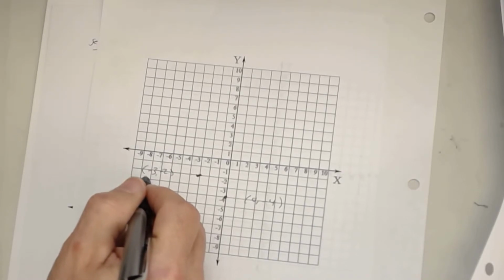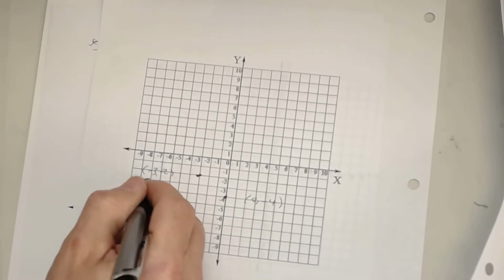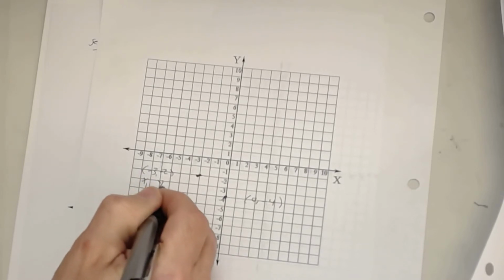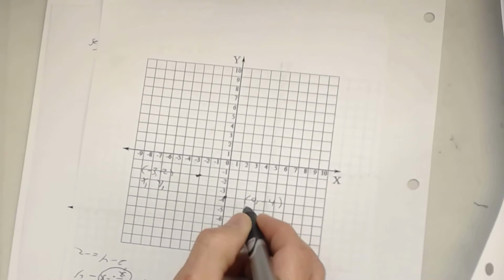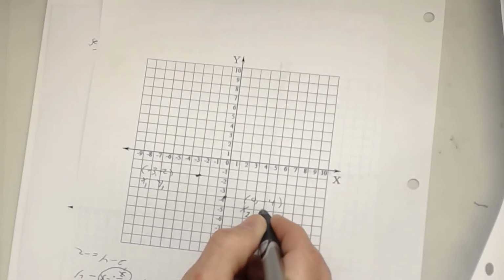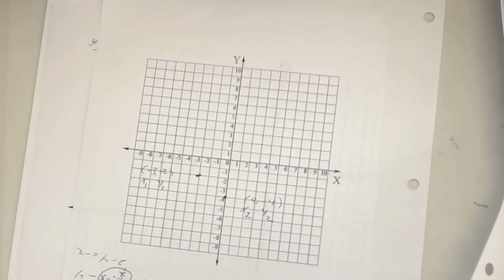Negative 3, is that an X or a Y? X. So I'm going to call this X1 or X2, it does not matter. Let's call it X1. So that's my first point. Then negative 2 has to be a Y1. Then 0 becomes X2, and negative 4 becomes Y2.